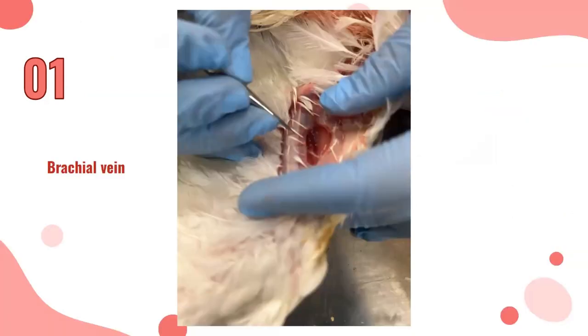The brachial vein is a large blood vessel found under the wing between the biceps brachialis and the triceps humeralis, and is used for blood collection in chickens.